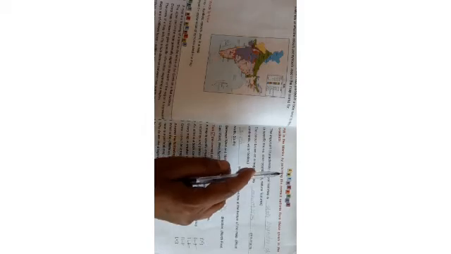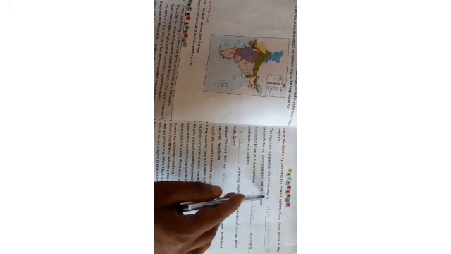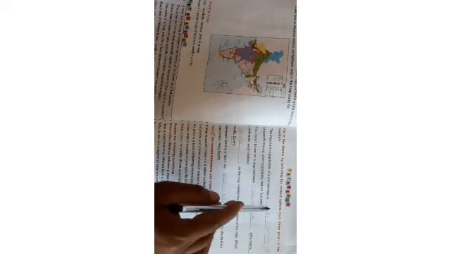Now we are going to revise the exercise of the lesson Mapping the Earth. Fill in the blanks by selecting the correct option from those given in the bracket. So, A: the important characteristic of a political map is dash dash. We have written here state boundaries. The important characteristic of a political map is state boundaries.